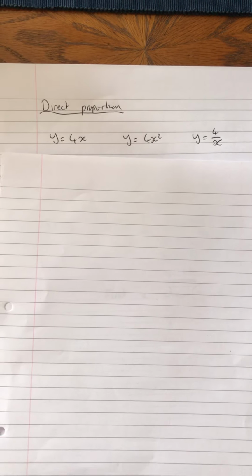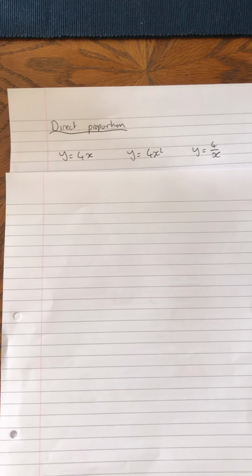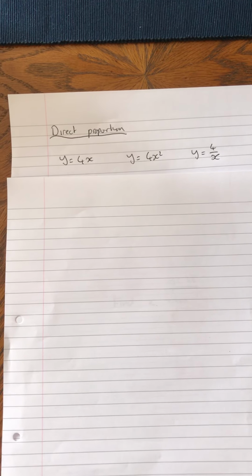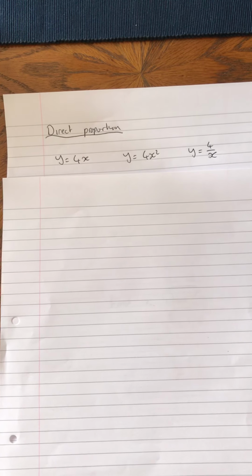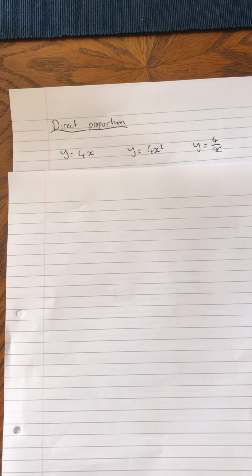Okay guys, so carrying on with direct proportion, there are three equations written at the top of this page. Just pause the video and I want you to try and work out which of these three represent direct proportion. Remembering that direct proportion means as one variable increases, so does the other. As one gets bigger, so does the other. Okay?